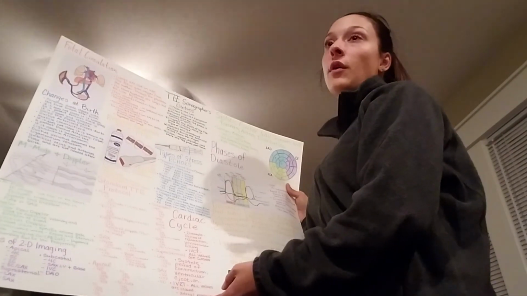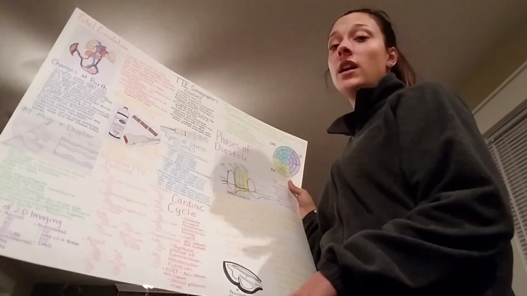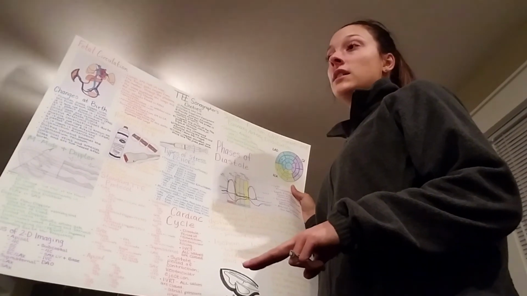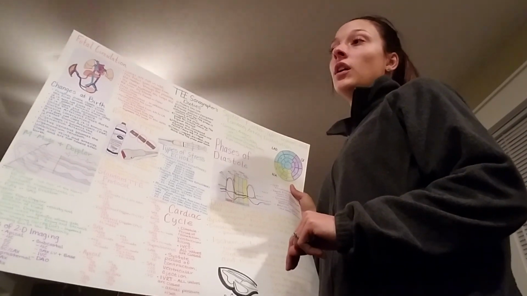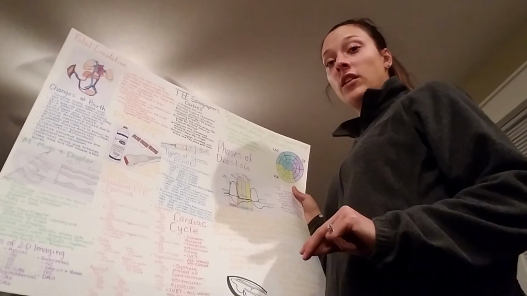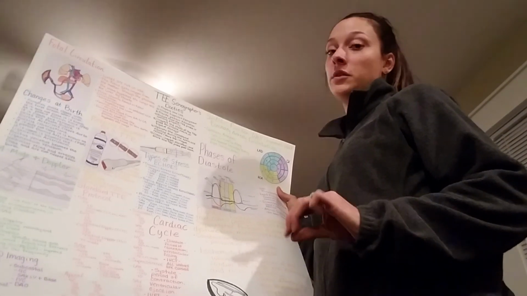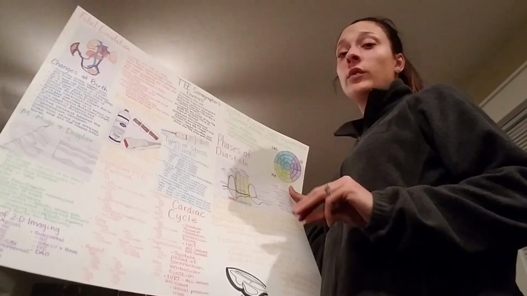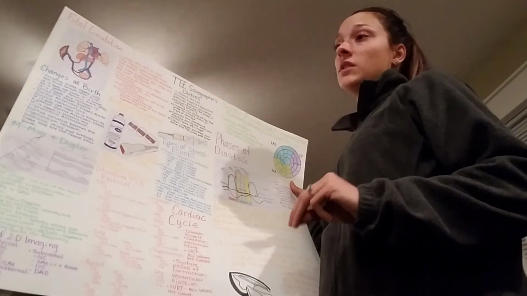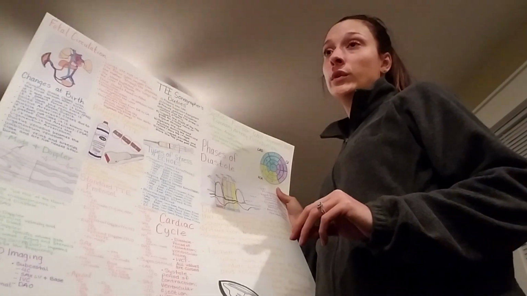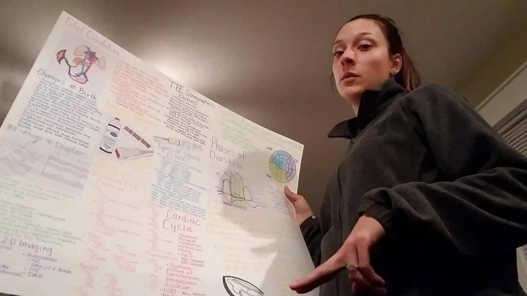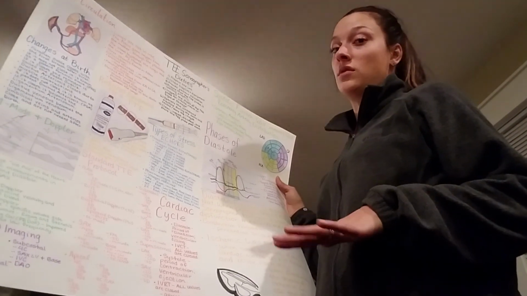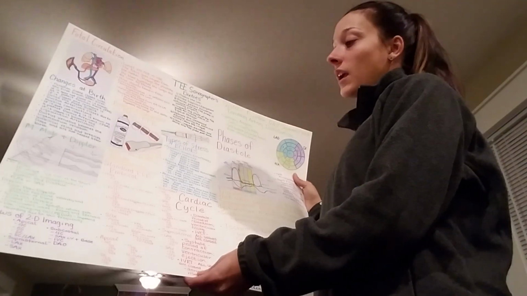Typically when you go through each one, you're going to take a 2D image, then you are going to put color on it. When you're in the 2D image, you're typically going to take videos and still images, and if measurements are required, you'll take measurements in those. Then you do the color Doppler, check for regurg, stenosis, things like that, and then you will use the pulse wave and the continuous wave, which both are not always used on everything, so you have to remember what's used on what.